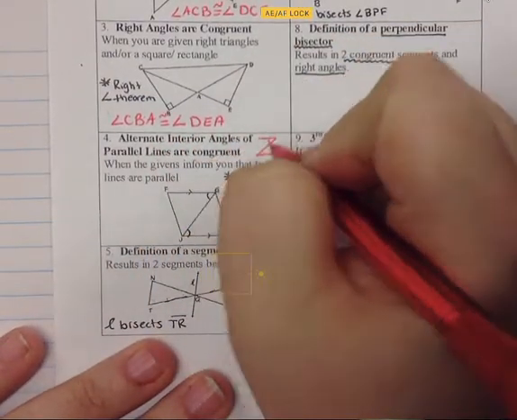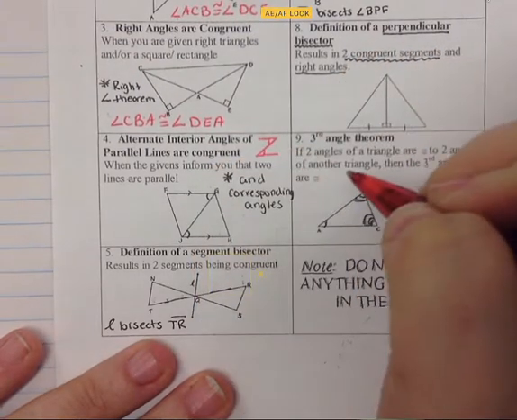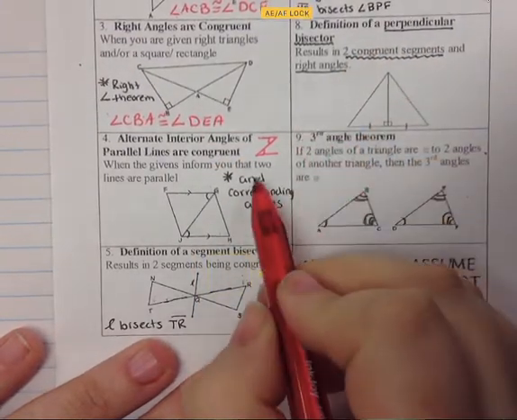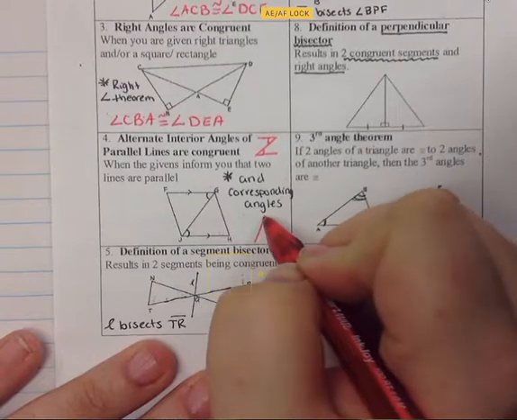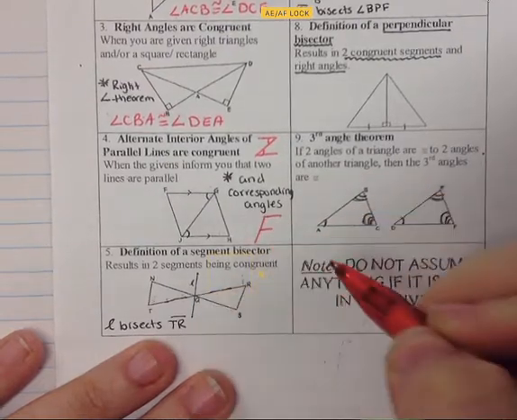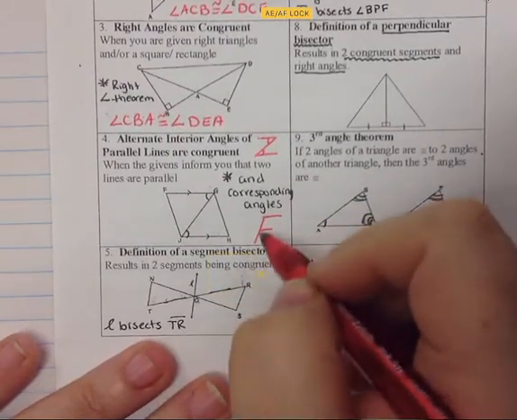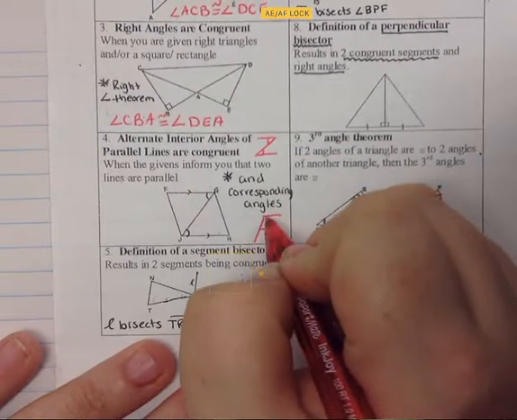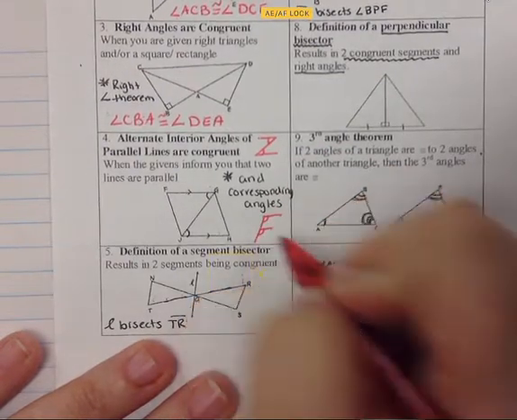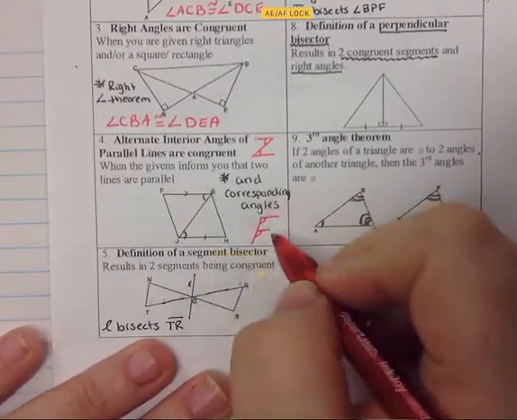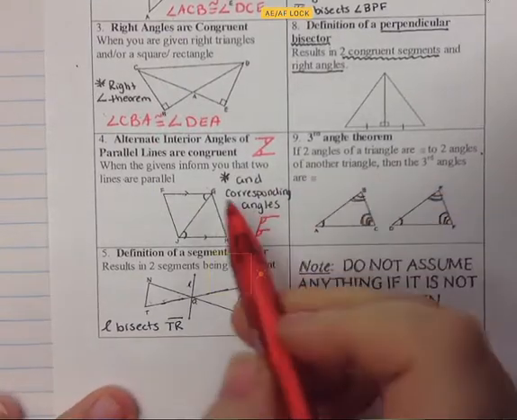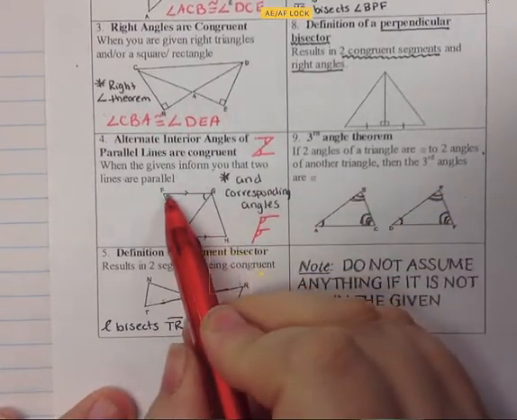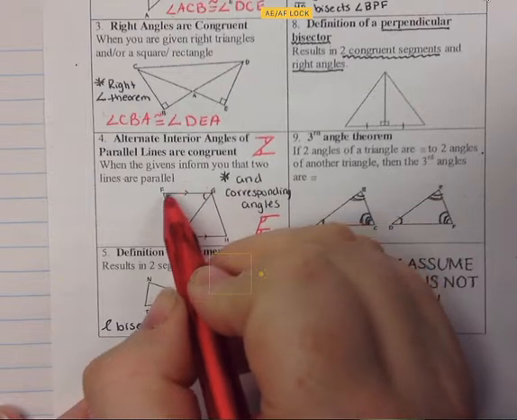So the alternate interior angles are congruent. And if you see what looks like a letter F, it could be a backwards F or upside down, then the corners of the F will be congruent because of corresponding angles. So in this case, we have the letter Z because of the parallel lines.